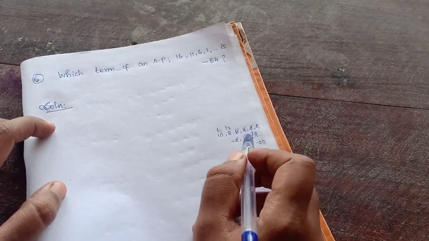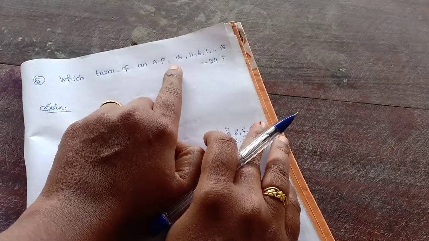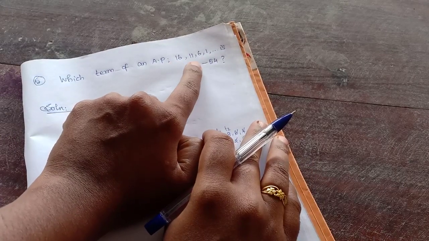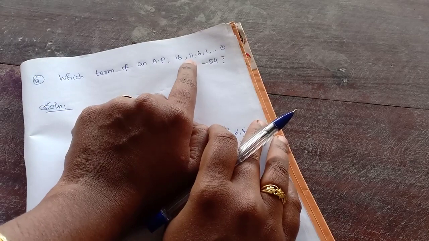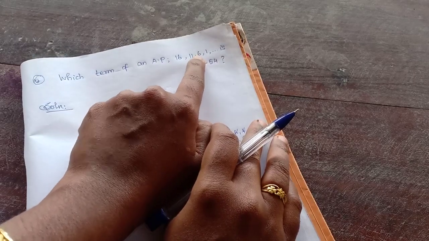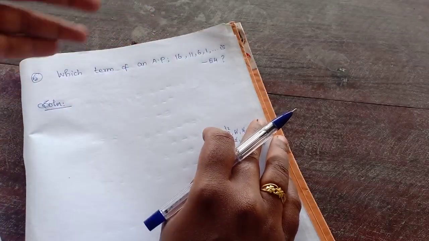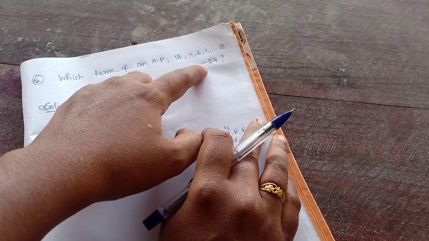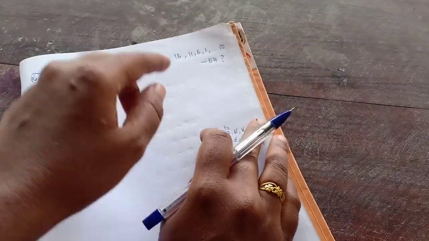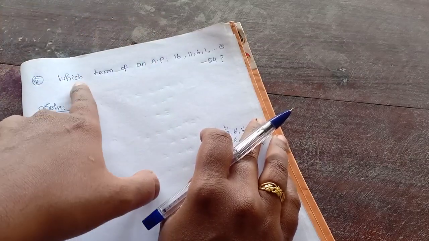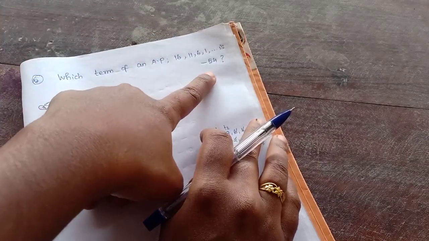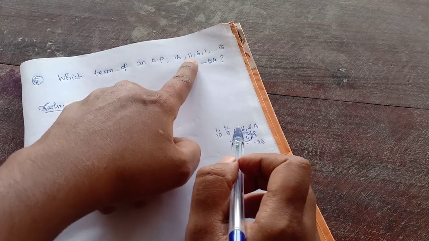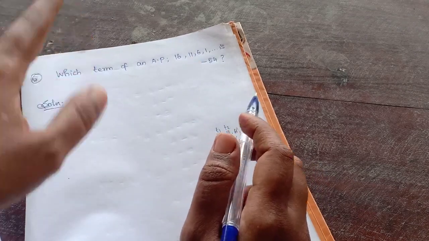So similarly, this concept here, this is a decreasing sequence. 16, then 11. So 5 decreasing. And from 11, 5 decreasing, 6. And here 5 decreasing. And 5 numbers when we decrease, at one point you will get minus 54. So minus 54 comes in which term? They are asking which term of the AP is minus 54. Like this, minus 4 which term? Here 8th term. Similarly, minus 54 is in one term, you will get the answer.